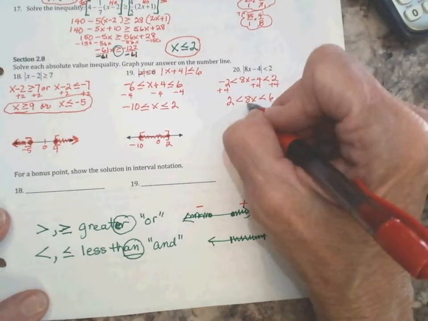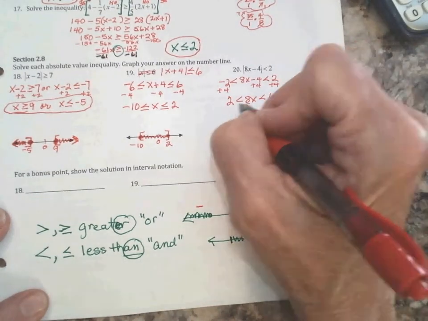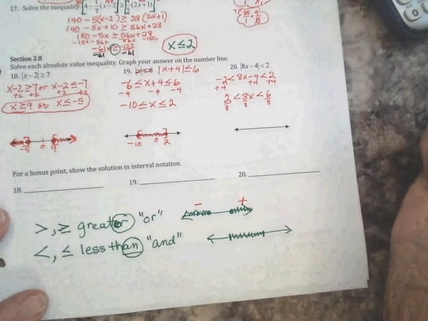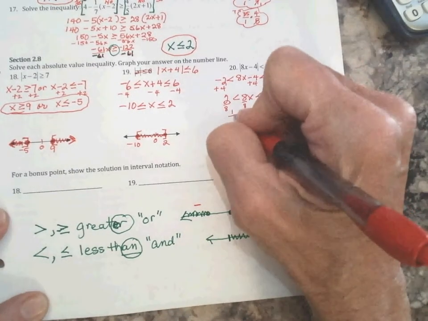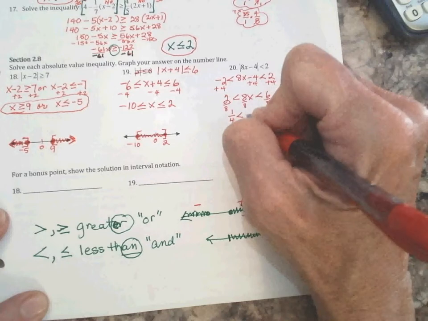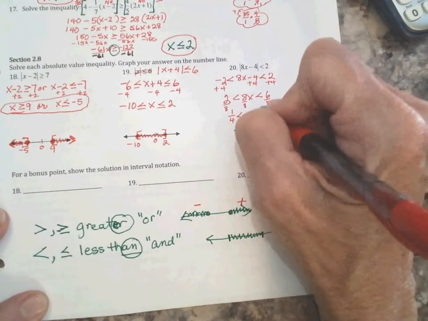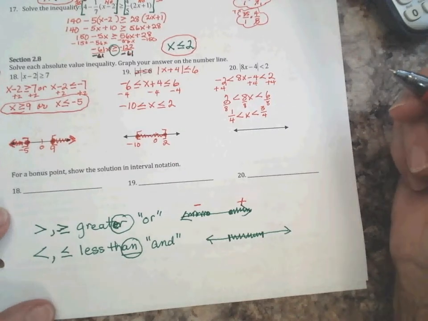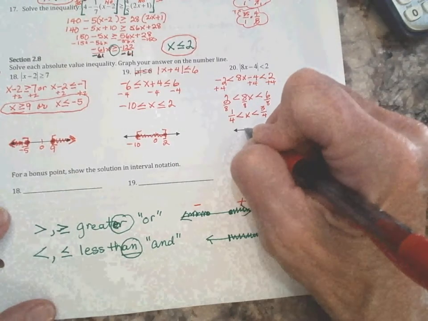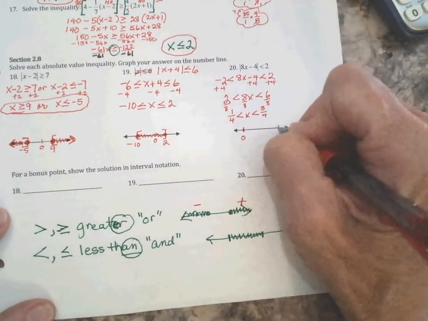So I get 2 less than or equal to 8x less than 6. Now divide everything by 8. That means we're going to come out with a fraction right here. So 2/8 reduces to 1/4 less than x less than 3/4.